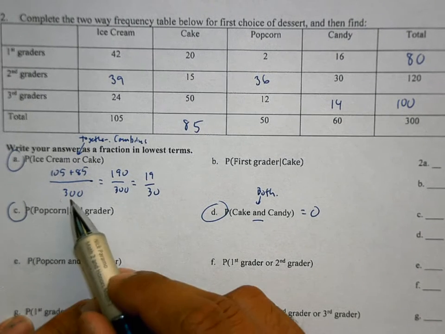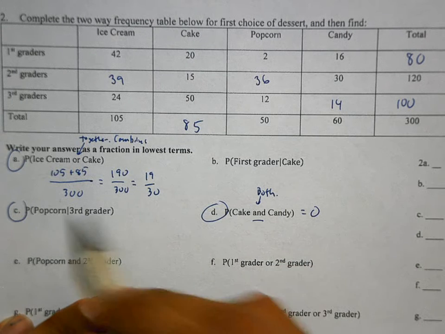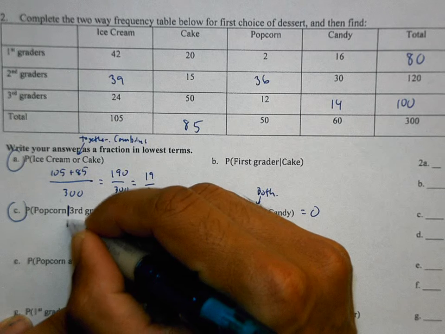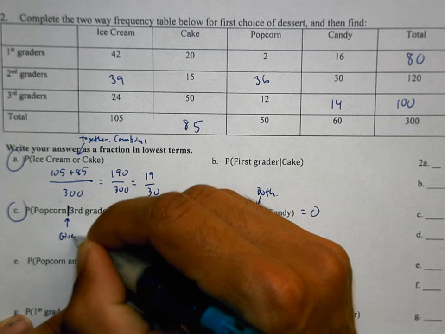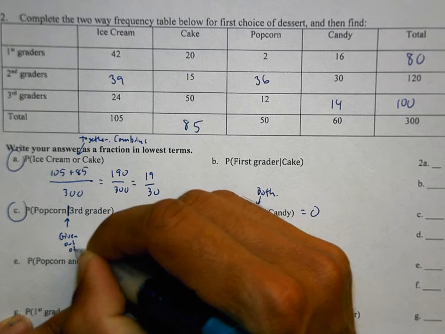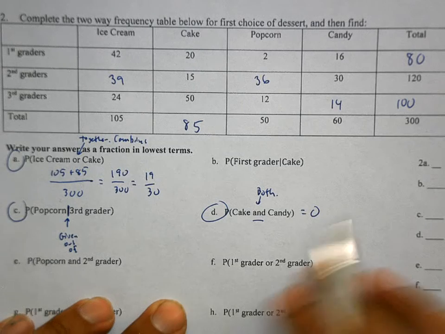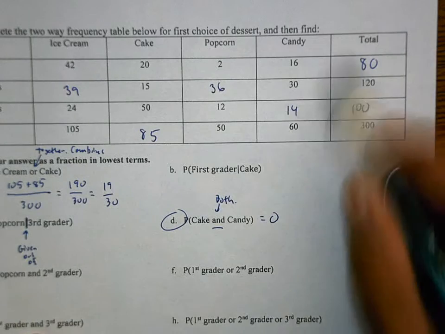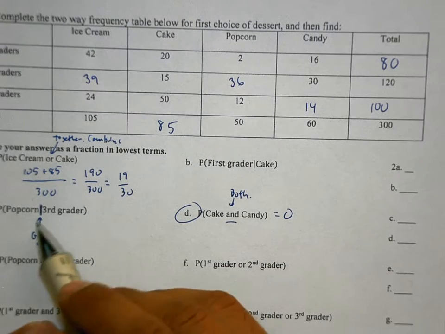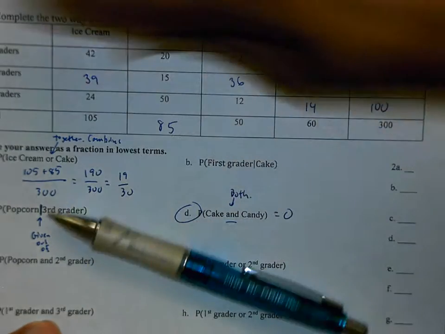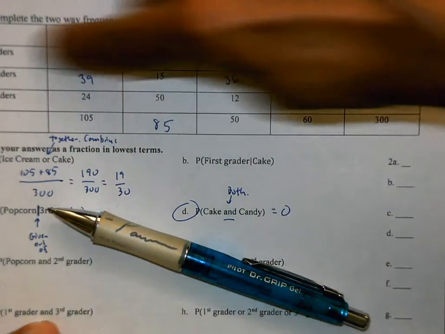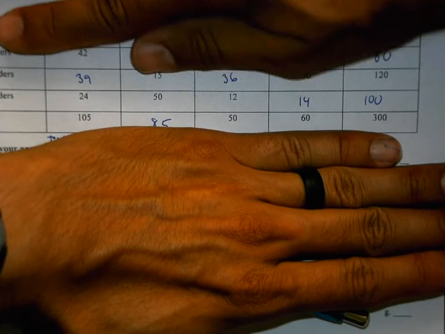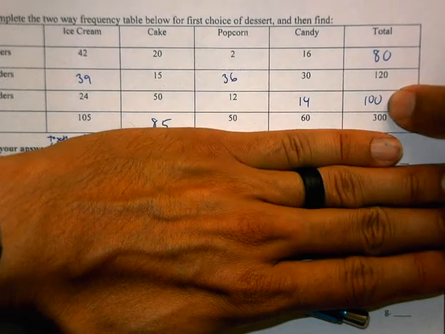The only time it's not out of the grand total is if you see a conditional probability, and this line means given or out of. This is a conditional probability. If you see this line, it means instead of talking about out of the 300, we are now talking about out of the third graders, and so sometimes you're going to have to ignore the first graders and the second graders, and you only care about the third graders.